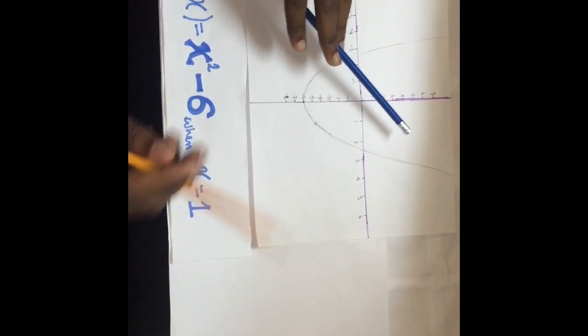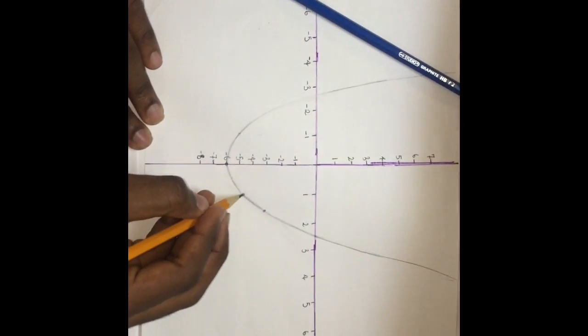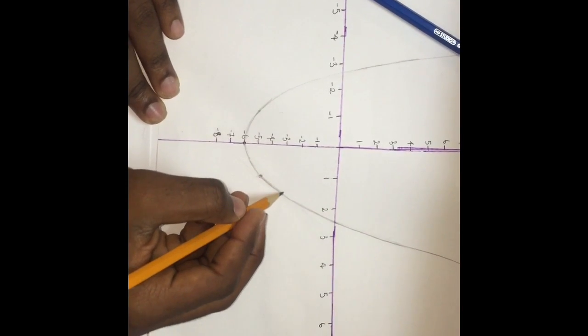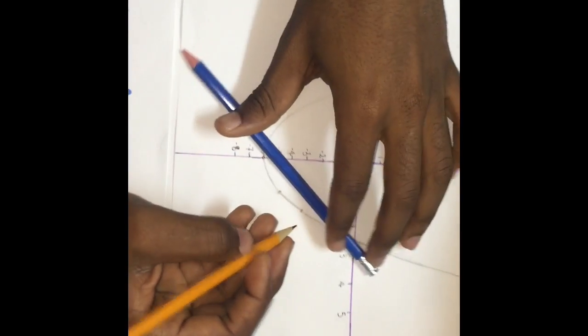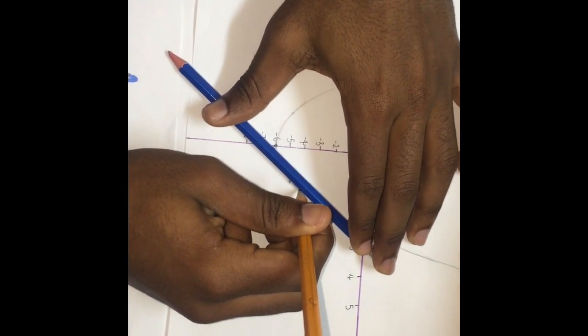So now I'm going to draw a secant line to this. Okay, as you can see, this is when x equals 1, and this is my 1.5. Sorry, I don't have a ruler, so I'm just going to use this pencil.